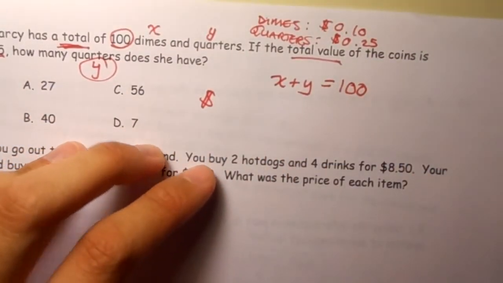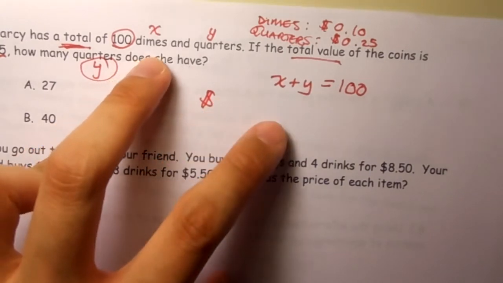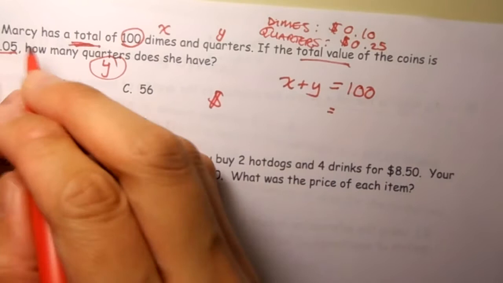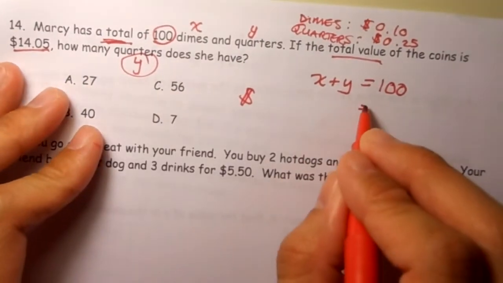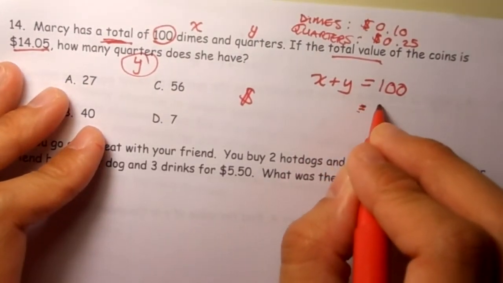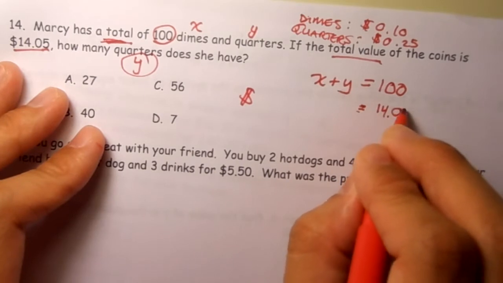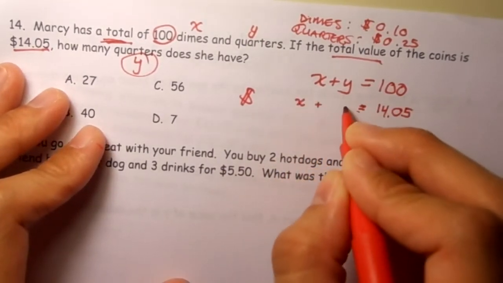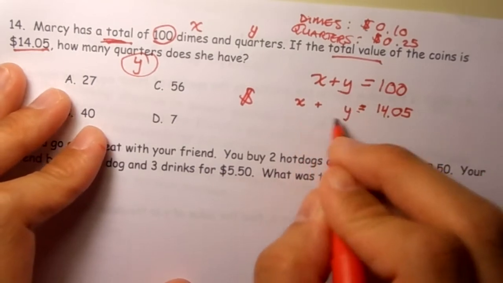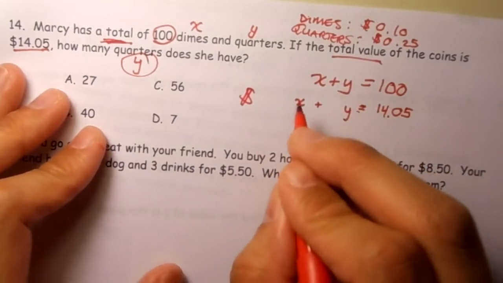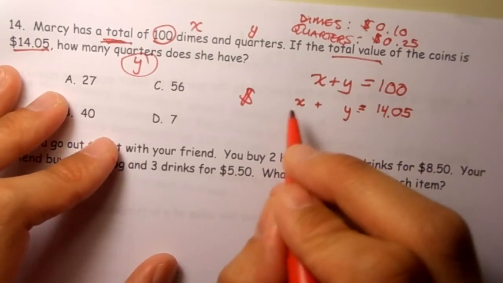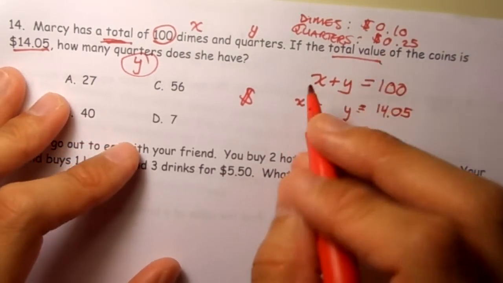Now, to find the actual value of the amount that she has, we have the total value of all the coins being 1405. So let's write the total, which equals 1405. So the total value is made up of dimes and quarters. But it's not the quantity, so I need to multiply it by its value. So the value of dimes, x, would be 0.10.